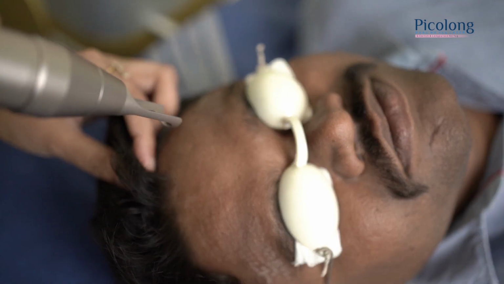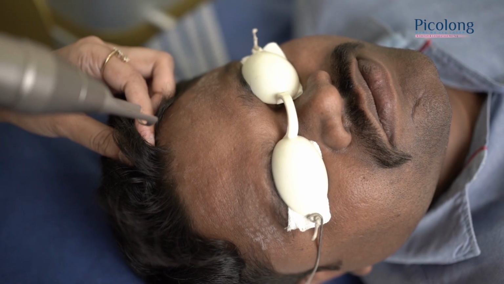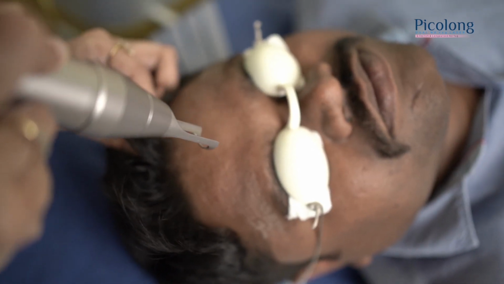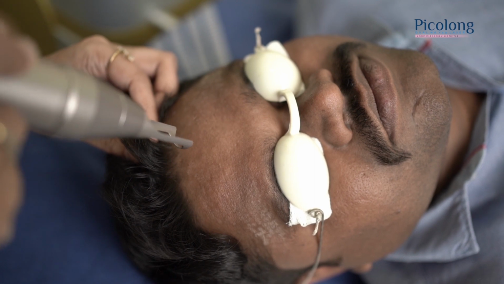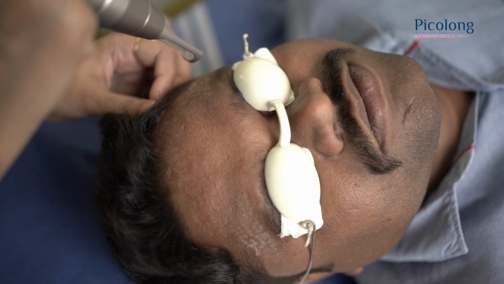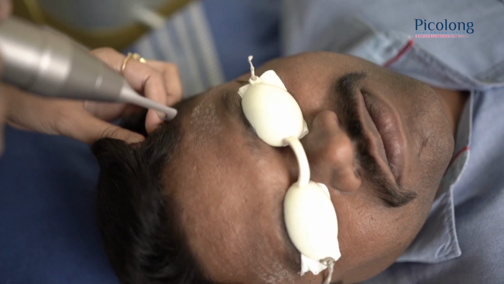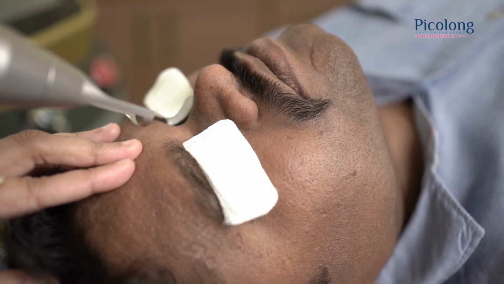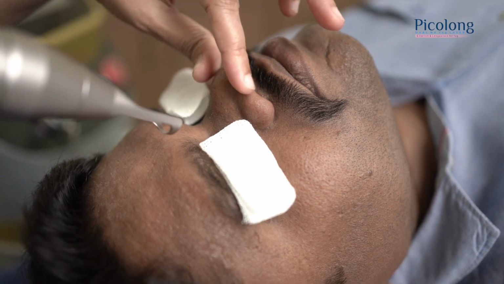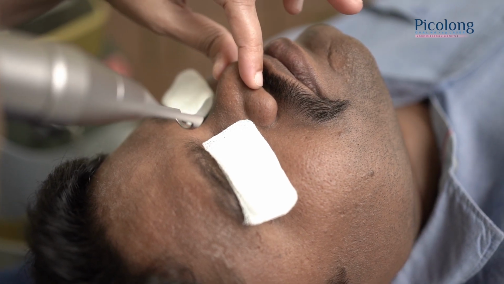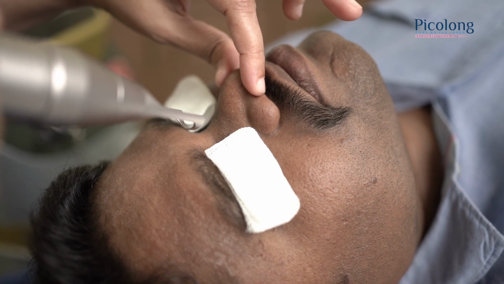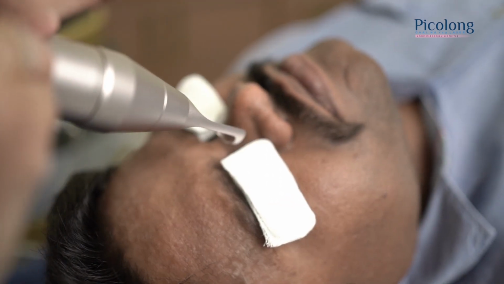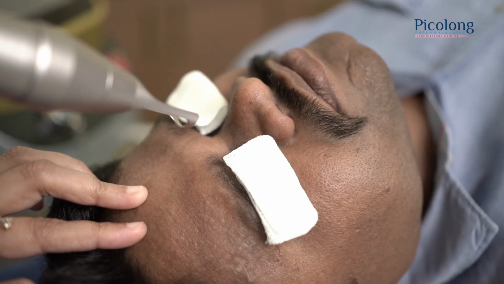The results are seen after 2 to 3 weeks, and a minimum of at least 3 to 4 sittings of these at an interval of 1 to 1.5 months is required. Make sure if you're using a high energy, please do not repeat the areas. So now I'm working on his nose, wherein it's a little hyperpigmented area. I'm keeping my spot size a little higher. The patient should be feeling the heat. If the patient is uncomfortable, that means you have reached the maximum energy.